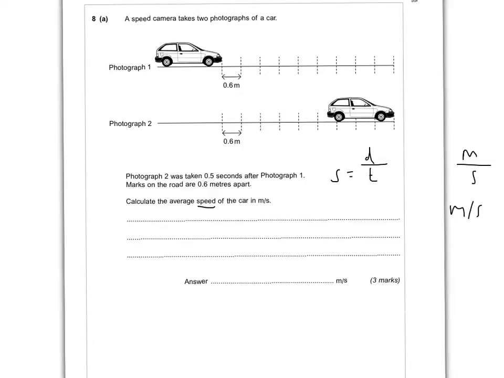So if I'm going to work out the speed here, I'm going to need to know how far the car's travelled and how long it's taken. Well, I'm told explicitly in the question that these photographs are taken 0.5 seconds apart, so I know that my time is 0.5 seconds. So I now need to work out what the distance is. So, how far has the car travelled over that 0.5 seconds between the two photographs being taken?